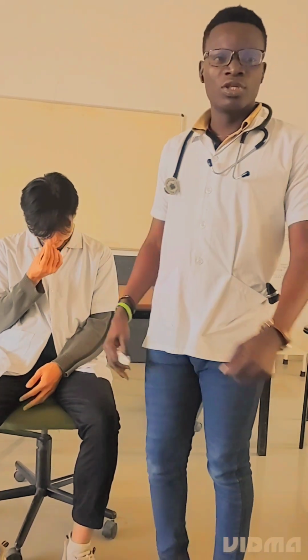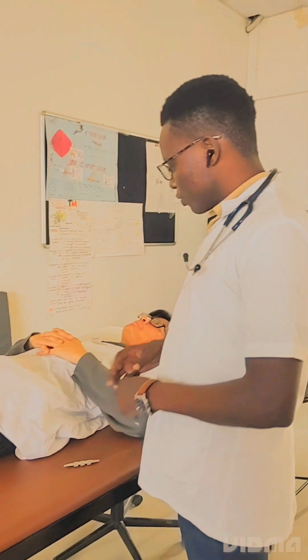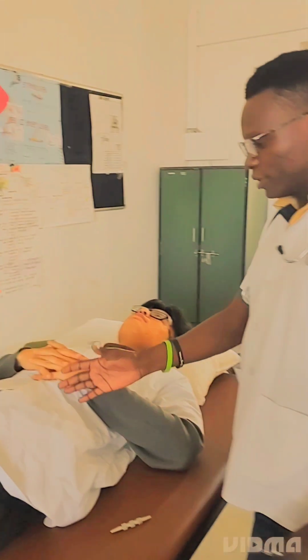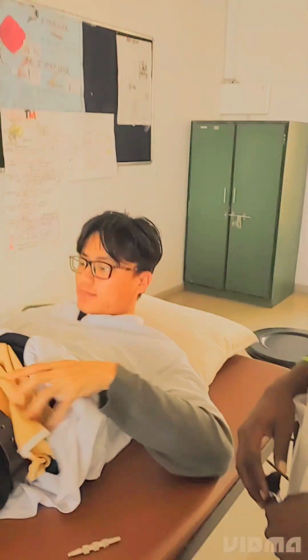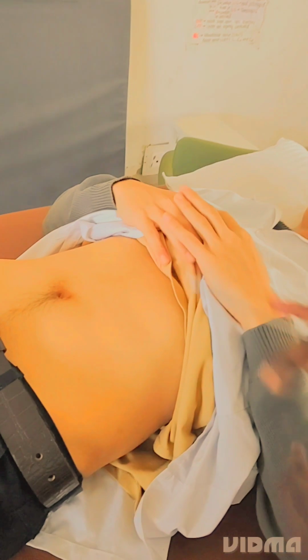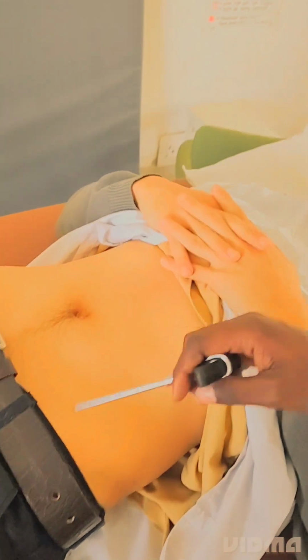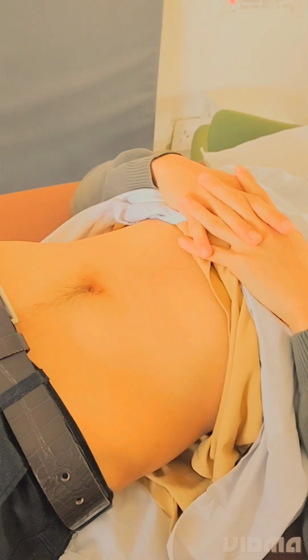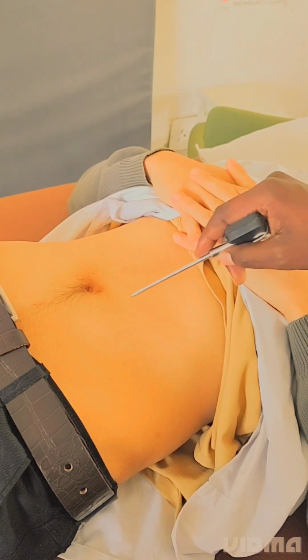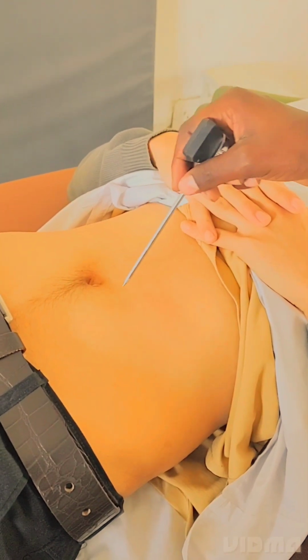Now we are going to proceed to the abdominal reflex. I'm going to ask the patient to expose the abdomen region. In this type of reflex, we have the upper, the middle, and the lower part of the abdomen where we are supposed to stroke. In this case, we are going to stroke upward like this. You can see the reflex. Then we can stroke like this.